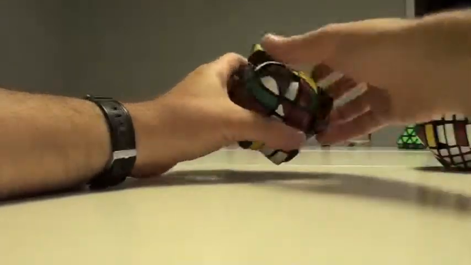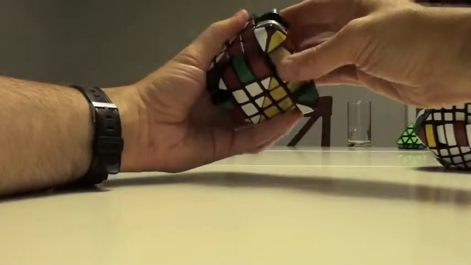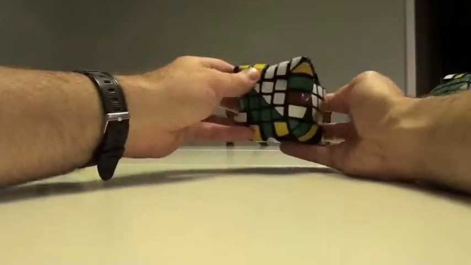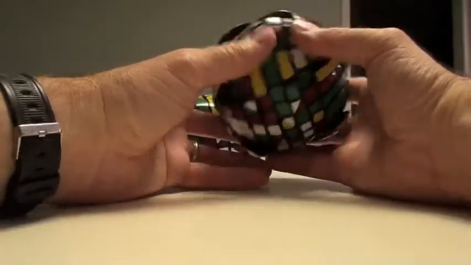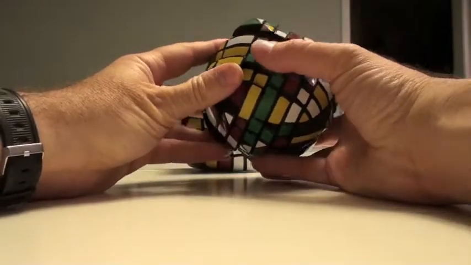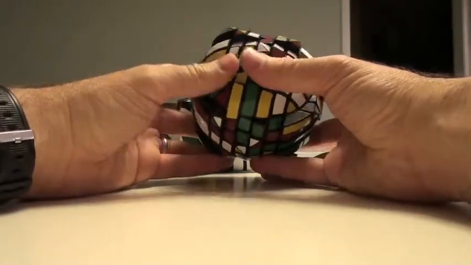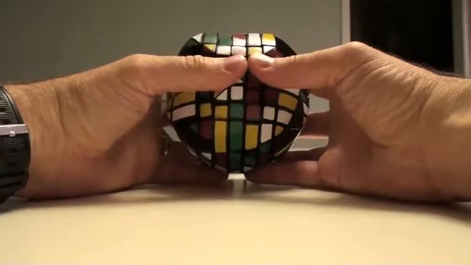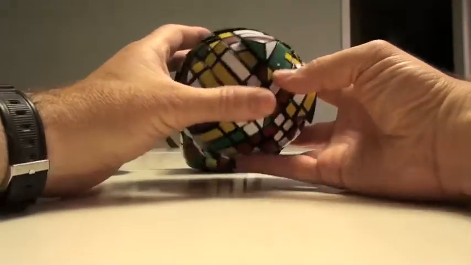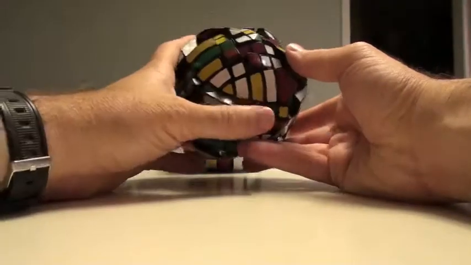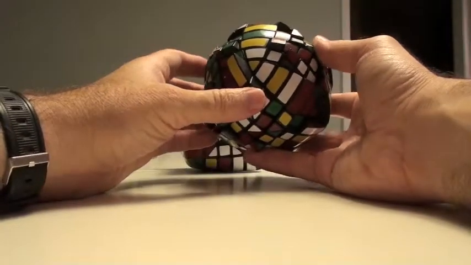And just like with the previous one, let's put these into position, and these are in place. Okay, so all of our centers are in place with this one. This big guy, this 7-layer thing, is really the same as the 7x7x7. Same kind of thing, but we just have to make sure that we're orienting things right.